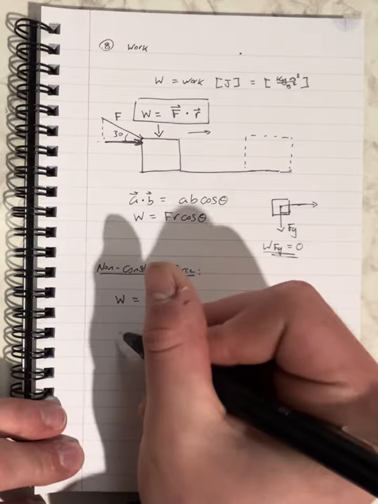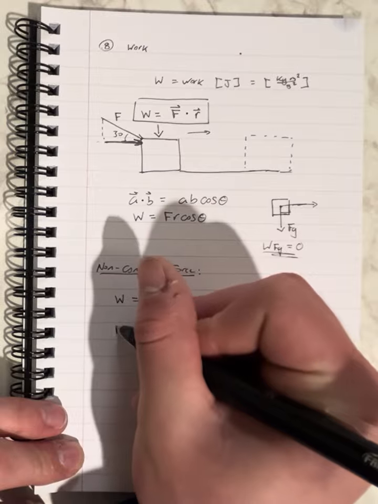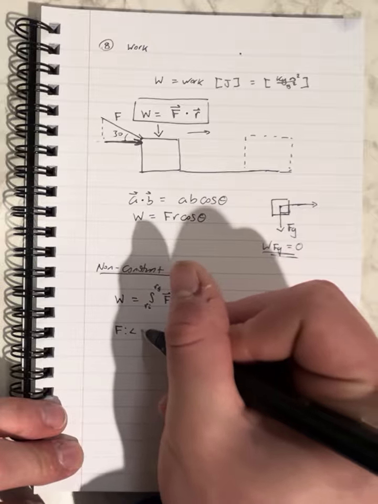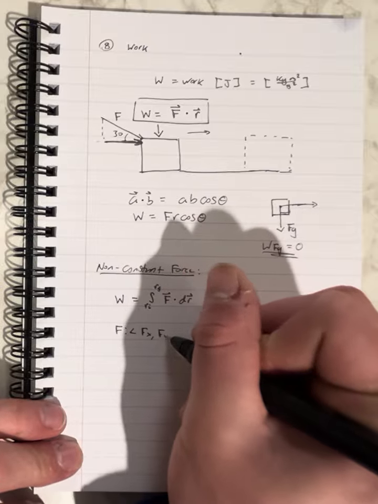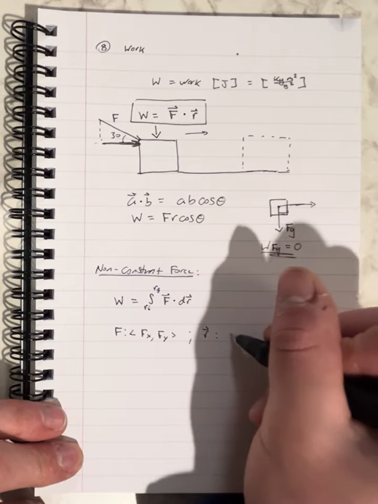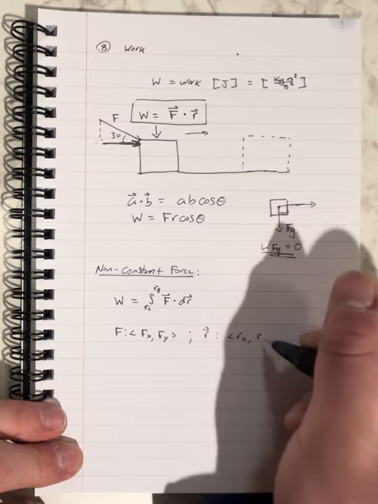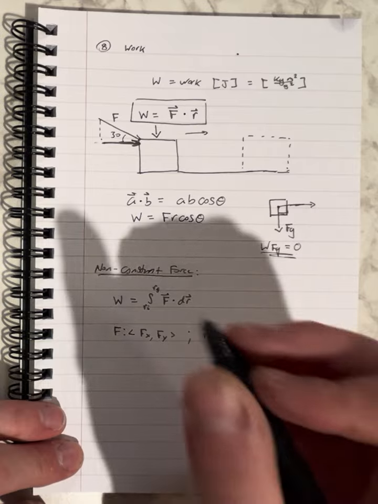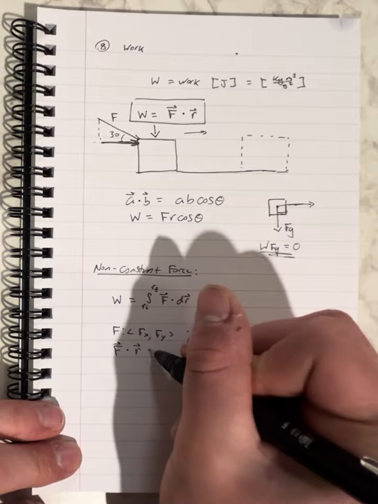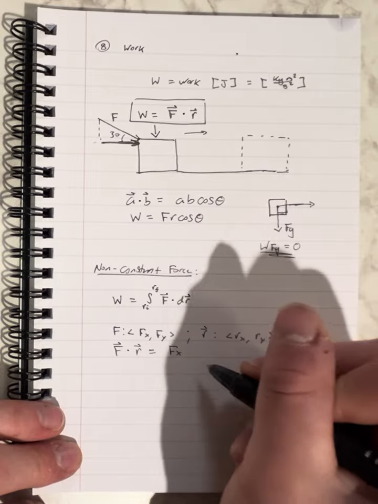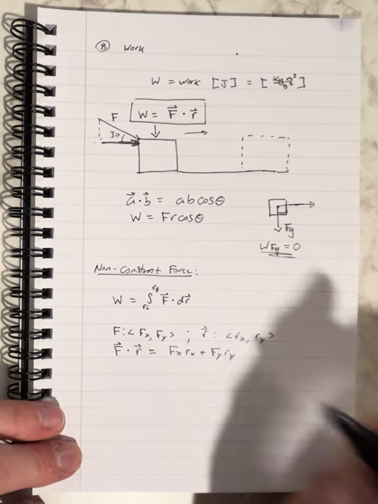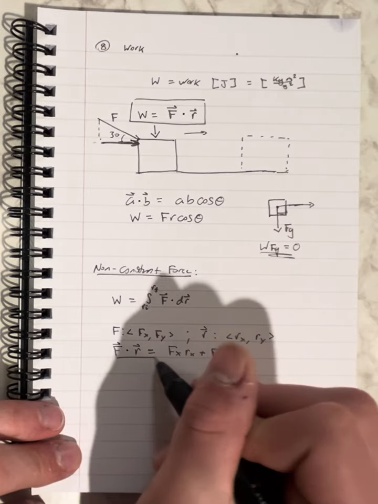And that's that if I have a vector, for example, F, with components Fx, Fy, and a vector r with components rx, ry, well, the dot product F dot r is just equal to Fx rx plus Fy ry. Okay, that's the component definition of the dot product.